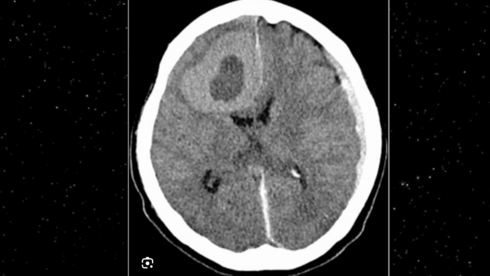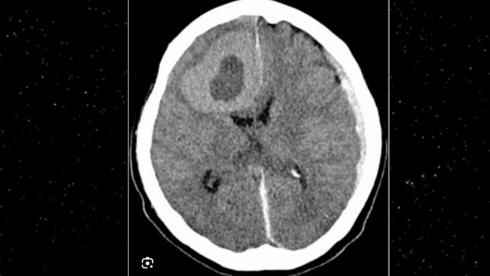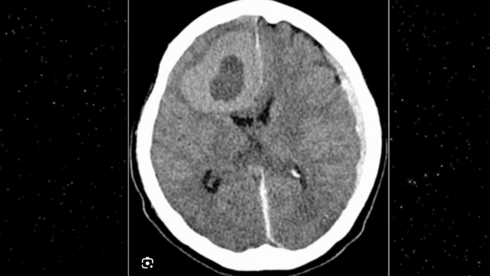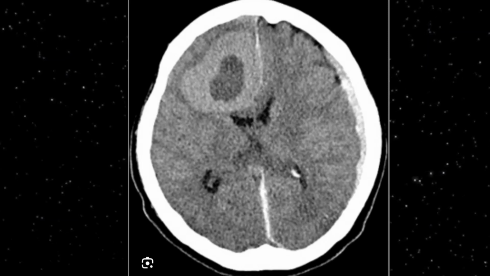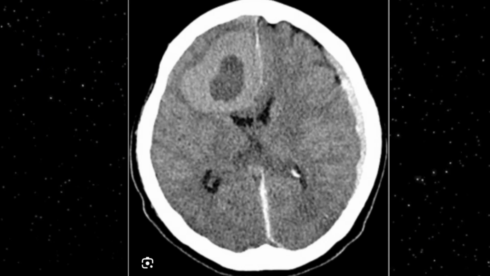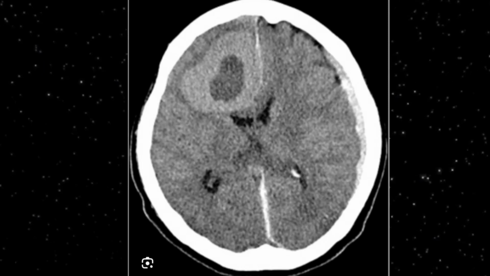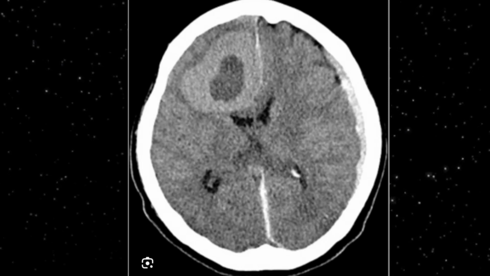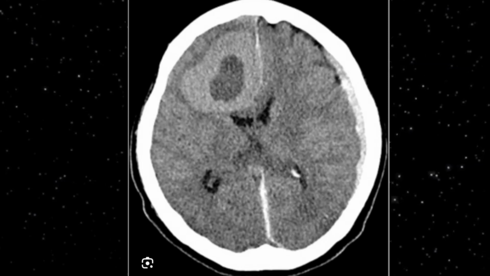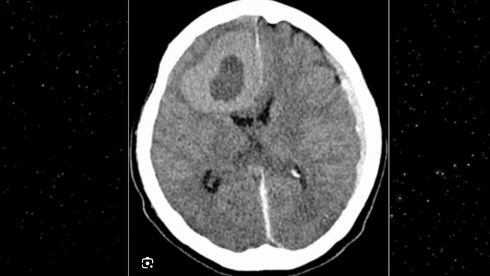It is also compressed. Surrounding hypodensity indicates that there is cerebral edema, so this is associated with vasogenic edema as well. So this is an example of an extraaxial meningioma associated with hemorrhage and surrounding edema. For better diagnosis, it's better to have an MRI scan to look for the dural tail sign and the degree of the vasogenic edema.